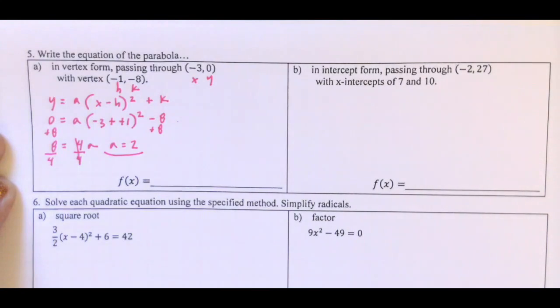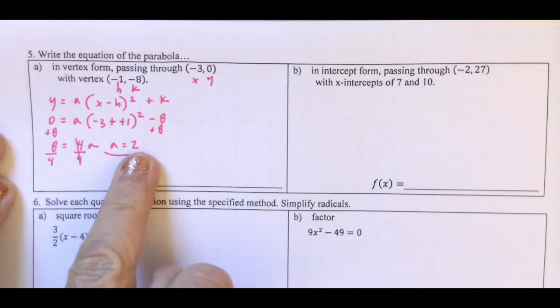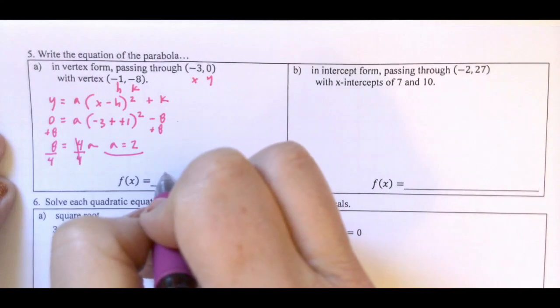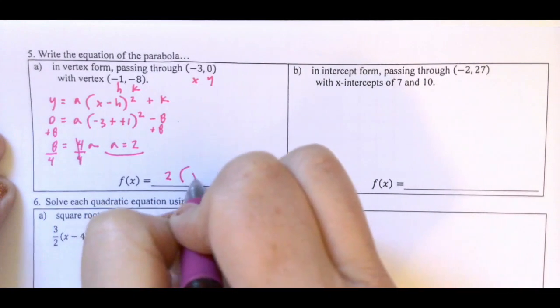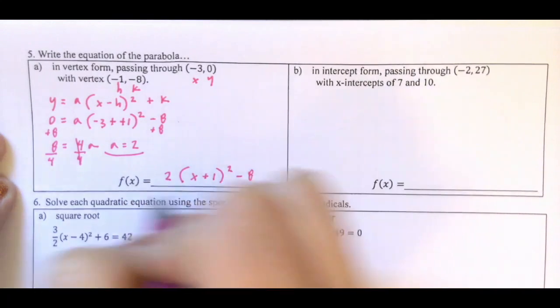So now I'm just rewriting my equation with this vertex and this stretch factor. So f of x equals 2 times x plus 1 as a quantity squared, and then take away 8.